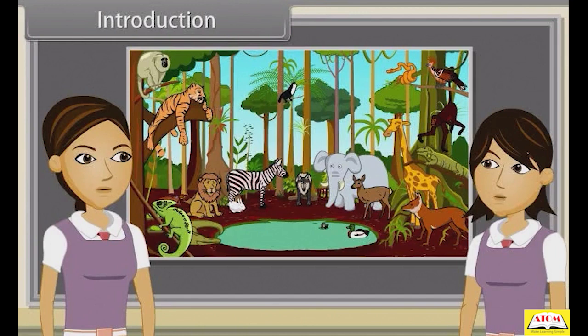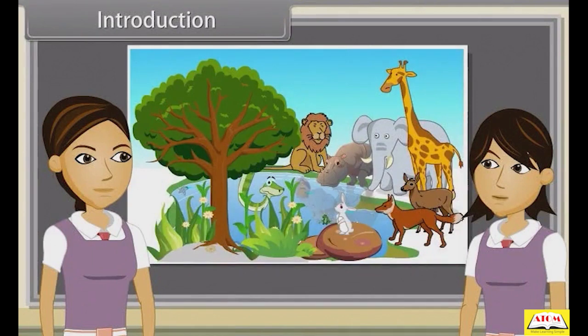Sharmila, now tell me what makes animals different from plants? Yes, plants are multicellular, terrestrial, non-mobile, photosynthetic and autotrophic, while animals are mobile, heterotrophic, multicellular and aquatic, terrestrial or arboreal.